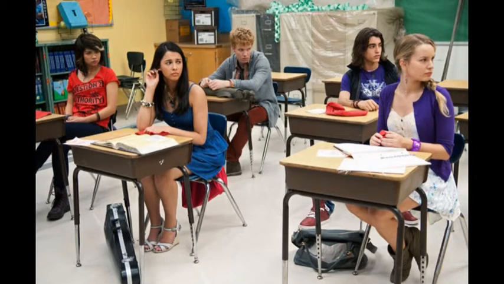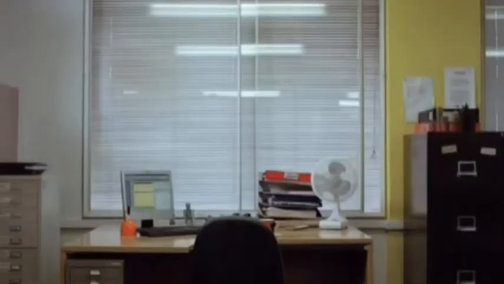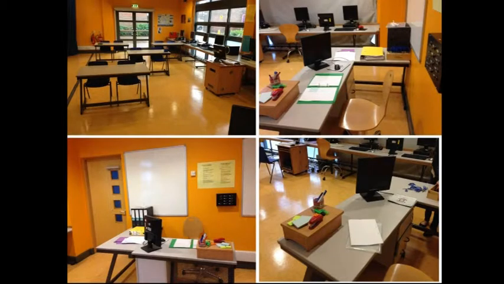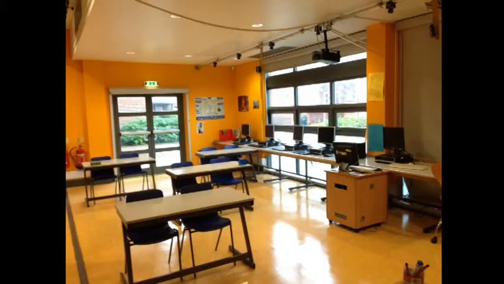After researching multiple examples of short films situated in a classroom, high school or office, we follow the codes and conventions of a classroom layout. We used props and furniture to transform a media studio into a realistic classroom, which is shown on screen.